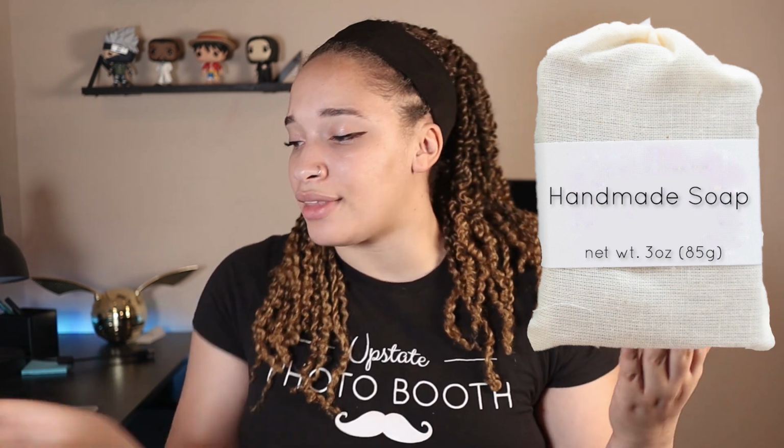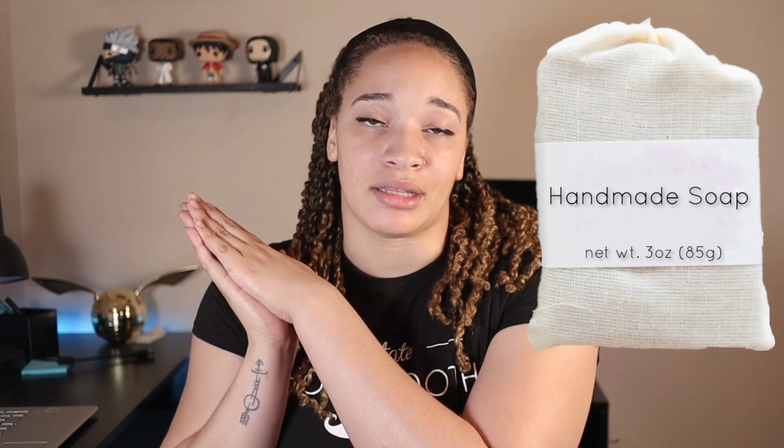So I would say that this bar is like net weight 3 ounces. So I would just put net, and then usually I put WT period for weight, and then 3 ounces. And then I would also put it in the metric grams as well. And then that's the only things you actually have to have on the front.